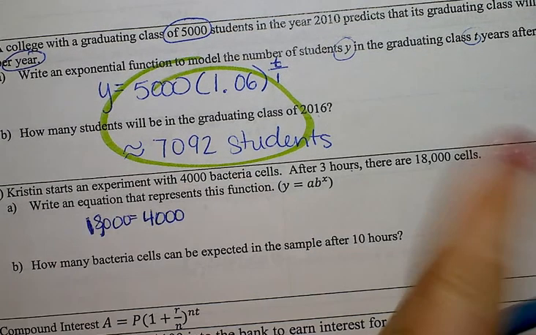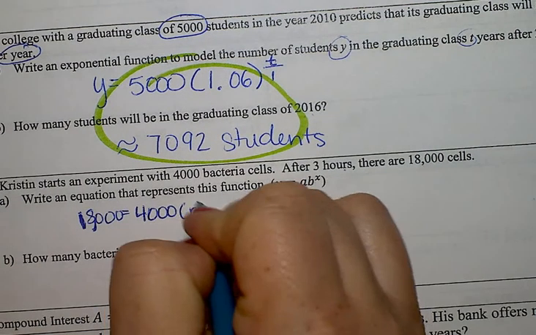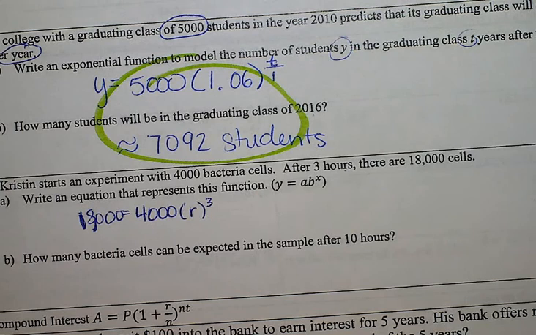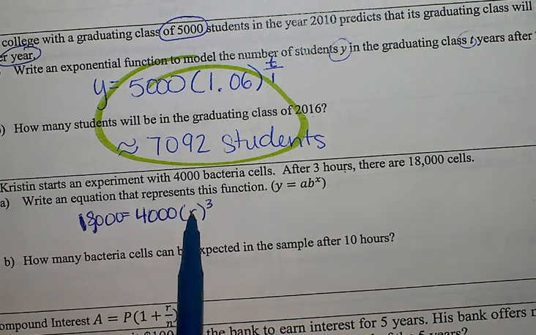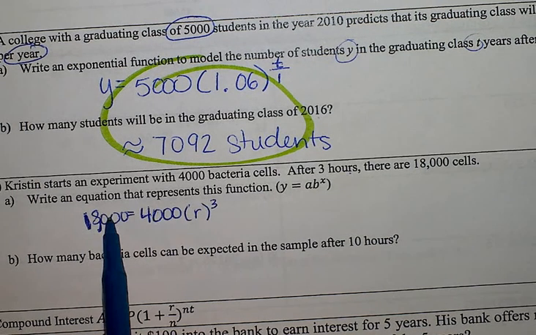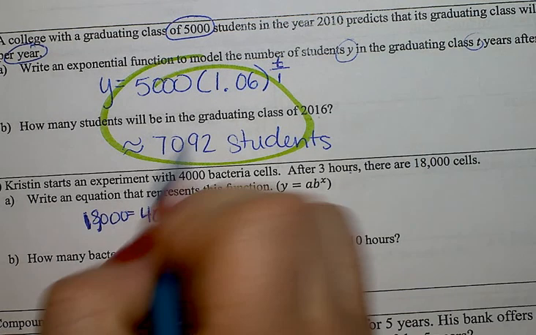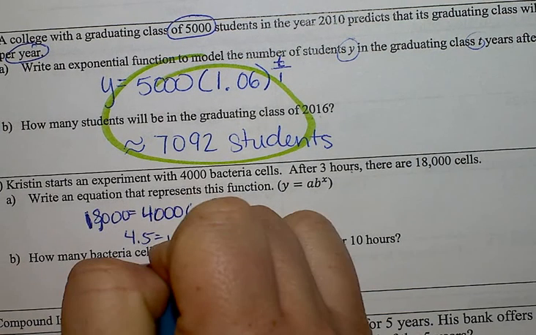There's this many left over after 3 hours, but it doesn't tell us the rate. We need to find out what the rate is to come up with the equation. So if I'm going to solve for r, we're first going to get rid of 4,000. Please take 18,000 divided by 4,000 on your calculator. Do you have 4.5? 4.5 equals r to the third.